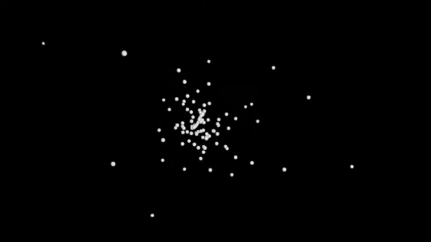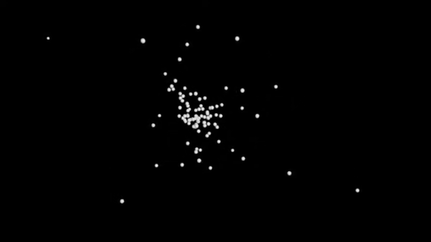We simulate 500 million years of a cluster containing 100 stars. The initial conditions follow a realistic density profile for stellar clusters called a Plummer sphere. Energy is conserved to 2%, and we get a speedup of 7 on 16 processors.